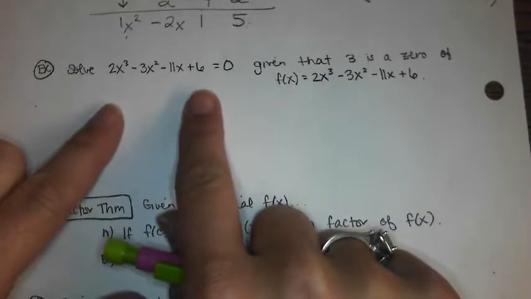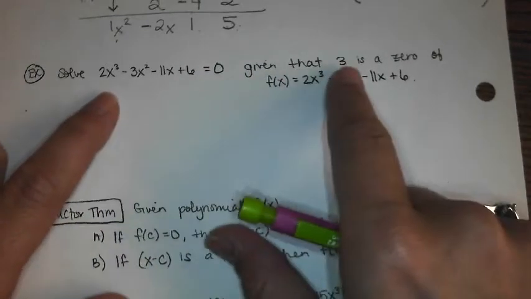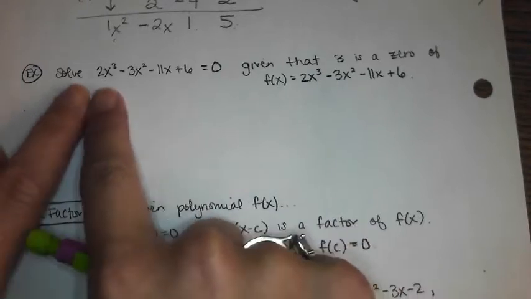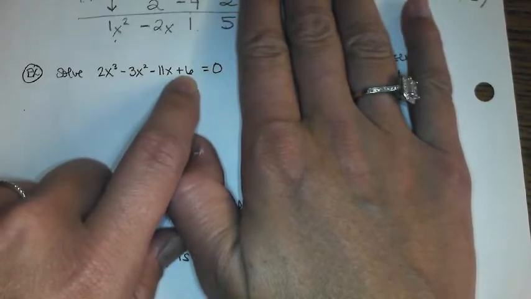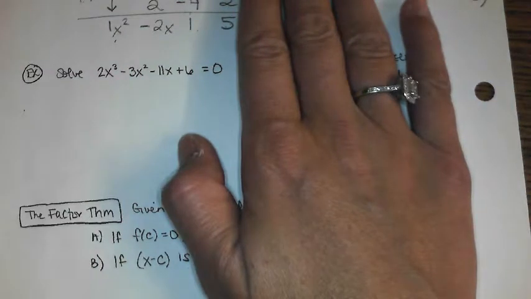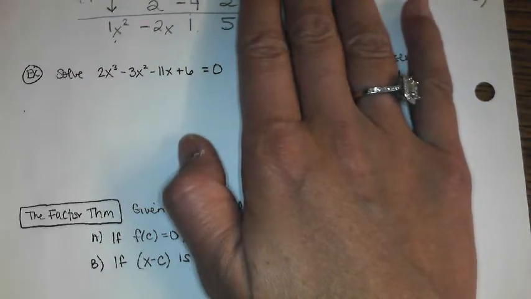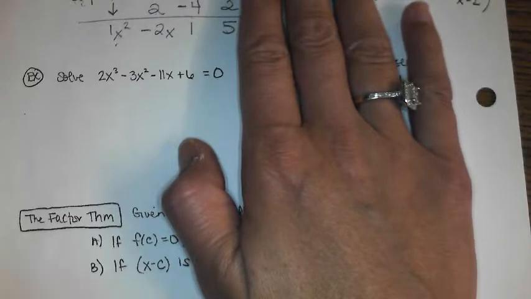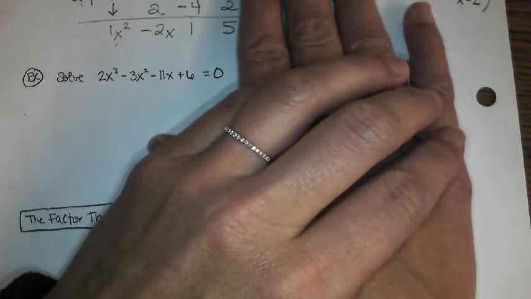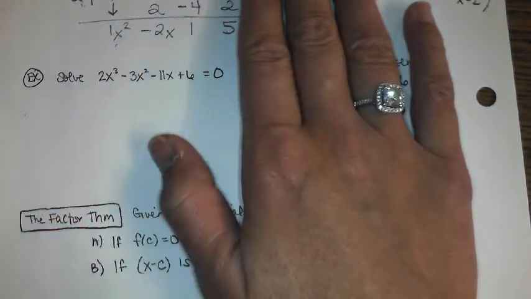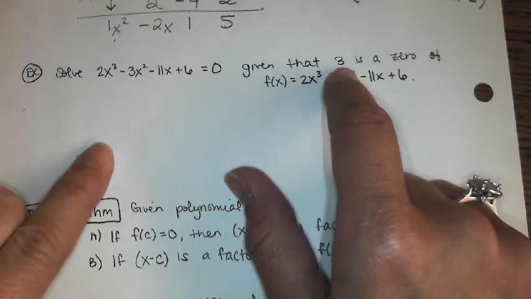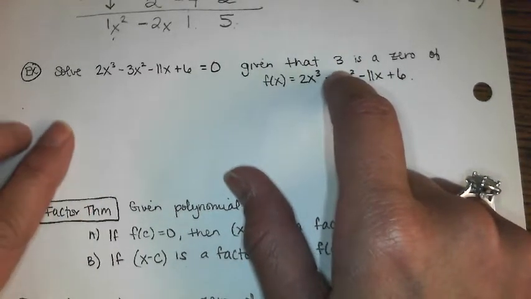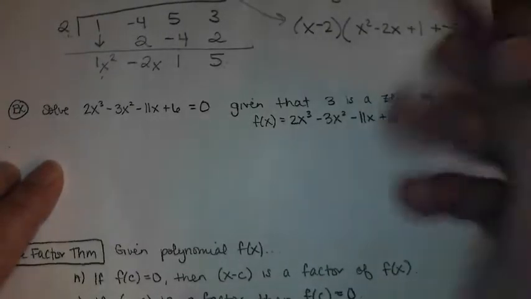Here's another example. Given that 3 is a 0 of this function, it wants us to solve the equation. Now normally if someone just said this, solve, you would probably try to factor and you would fail because it's not factorable by our traditional methods. So like I was saying earlier, if it's not factorable by our traditional methods, it may be factorable by long division. But they have to give you a starting point there, and that's why they're telling you this. If 3 is a 0, right, then what was the factor?